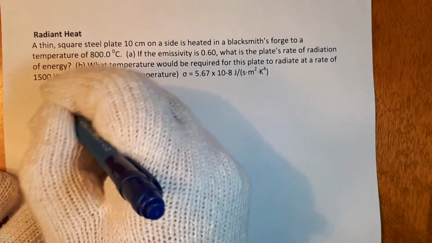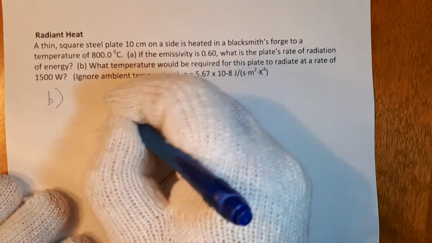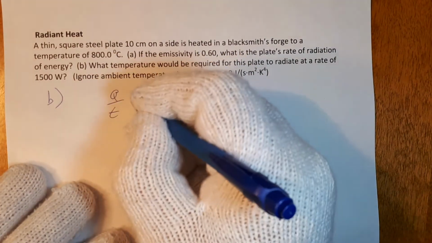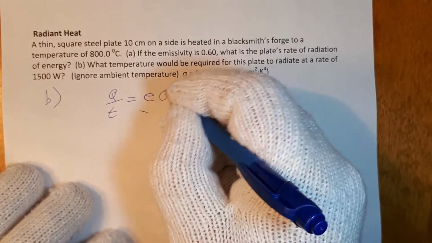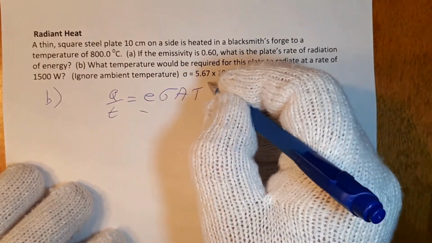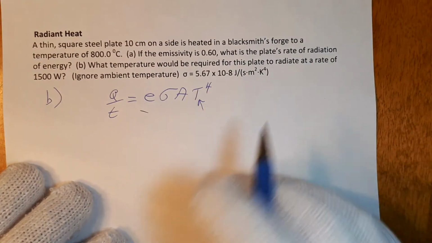Moving on with part B. Equation we're going to use is the same. The rate of heat dissipation is equal to E sigma A temperature to the power of 4. What temperature? We want to find temperature now.